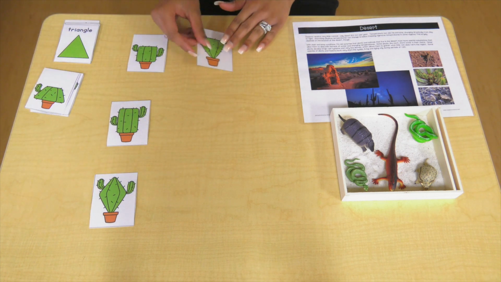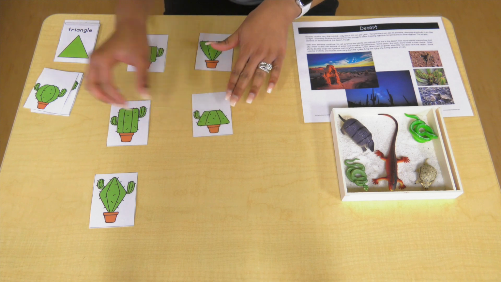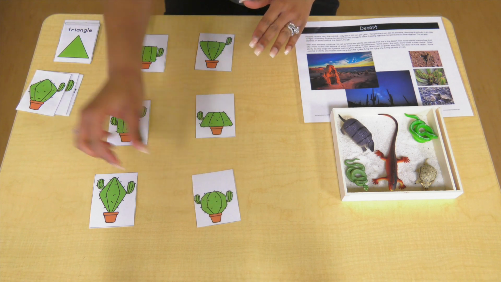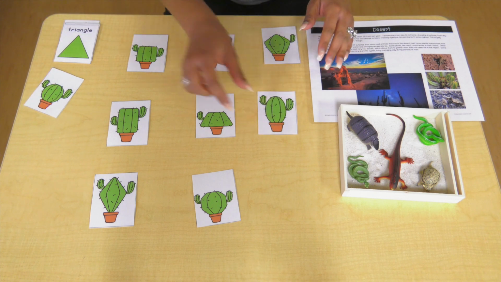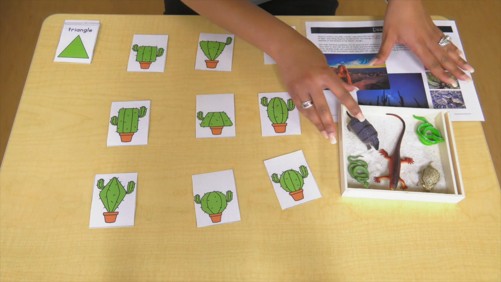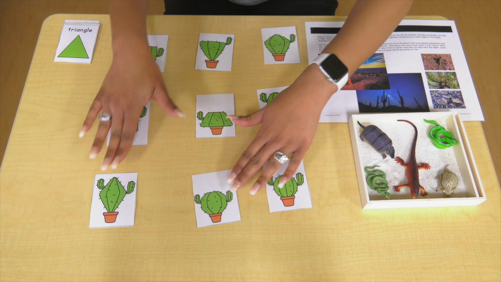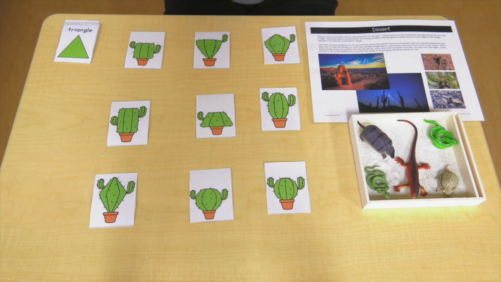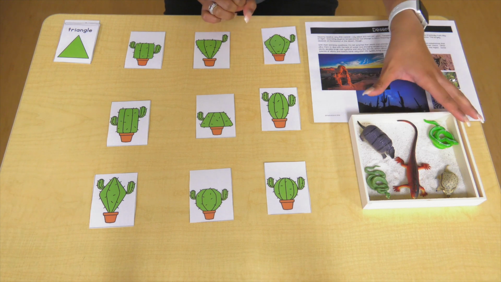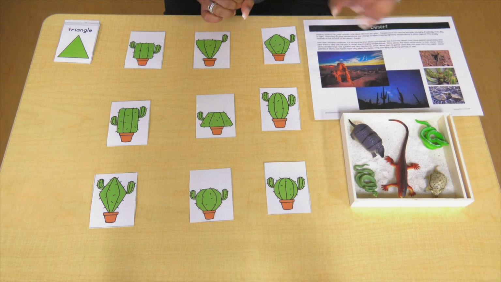Let's look at these various cacti and see if we can tell which shape they are made of. Remember, cacti store the water that is in the desert. The water is usually from the stems. This is the water source for our animals.